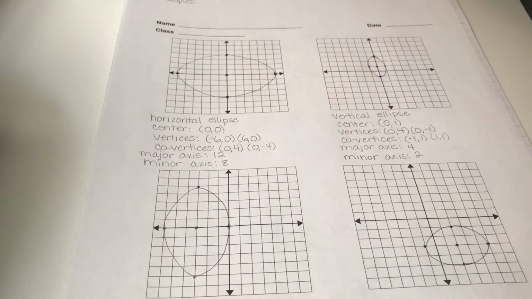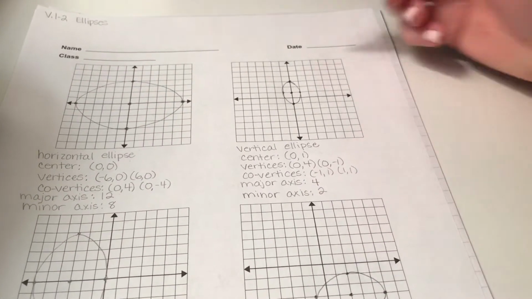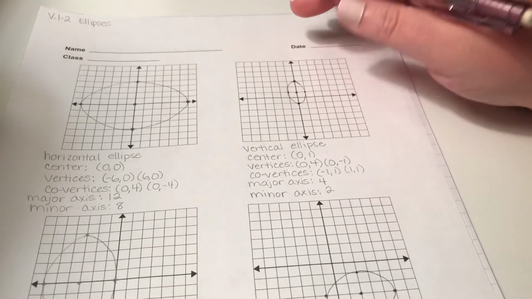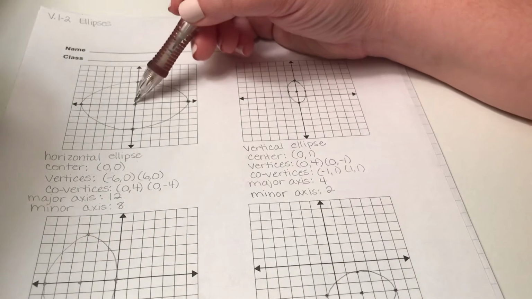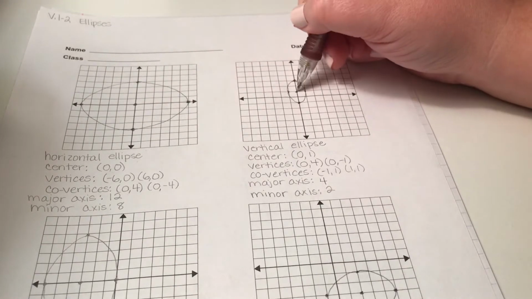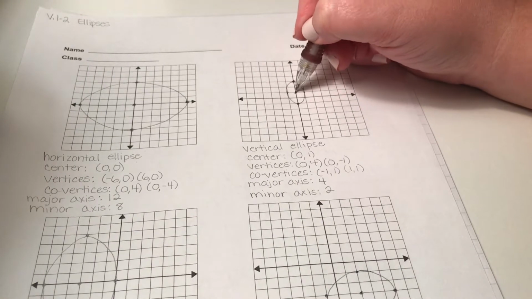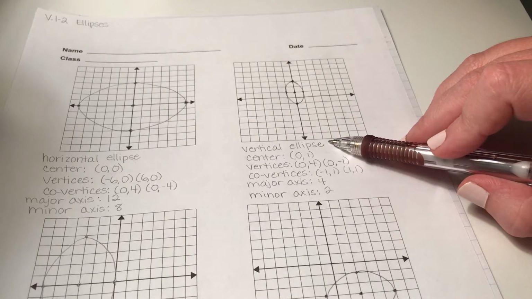Now let's look at one that's completely labeled that is much smaller, and you can see that it is a vertical ellipse, right? Here we've moved our center away from the origin. Before it was at 0, 0. Now it's at a different place, right? My center here is at 0, 1. So I labeled that. It's also a vertical ellipse.